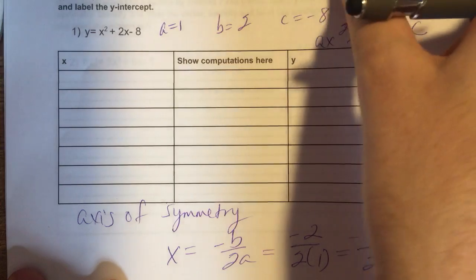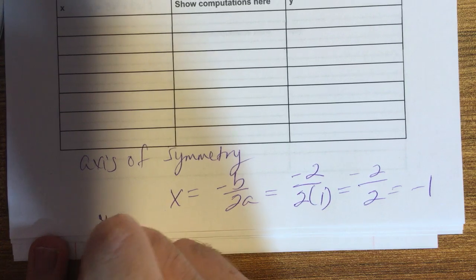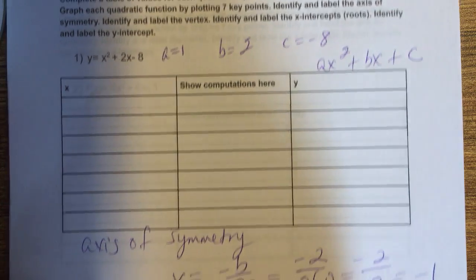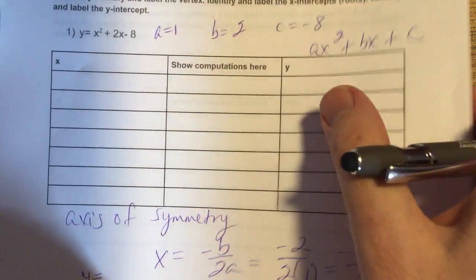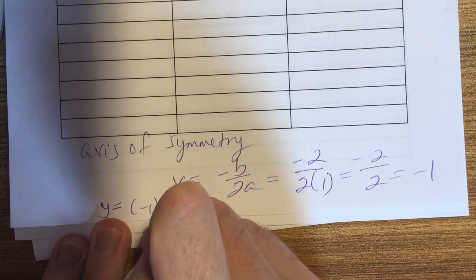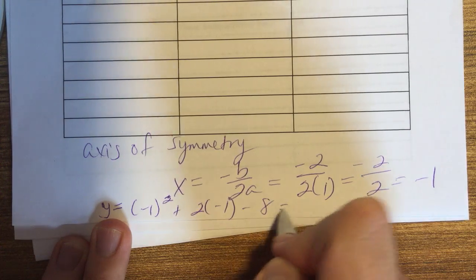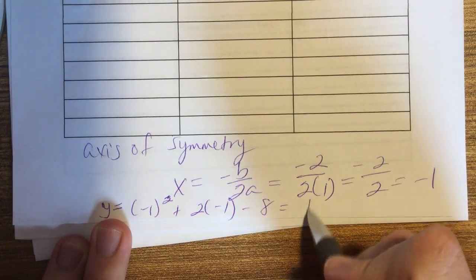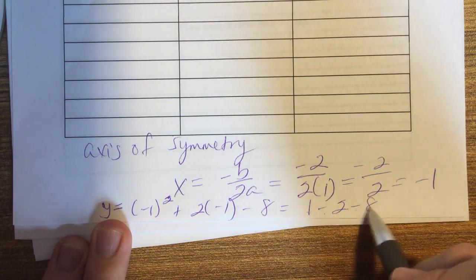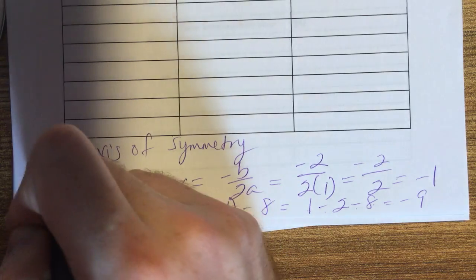And then we have to find the y value of the vertex. And we're going to do that by substituting the x equals negative 1 into the equation. The equation is again y equals x squared plus 2x minus 8. So x squared is now going to be, I'm going to use negative 1 for x, I'm going to square it, plus 2 times x, which is a negative 1, minus 8. This is going to come out to be negative 1 squared is 1, 2 times negative 1 is negative 2, minus 8. 1 minus 2 is negative 1, minus 8 is negative 9. Therefore, our vertex is negative 1 comma negative 9.